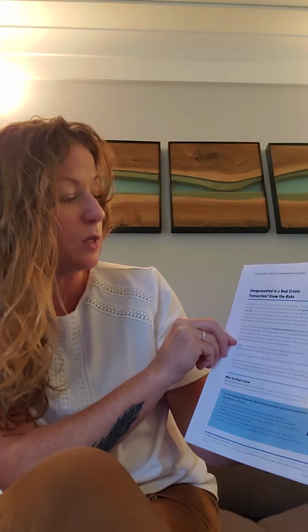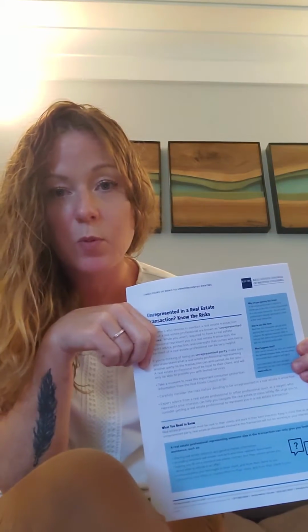I'm going to make a quick note of this form, although we're not going to go over it in depth right now, just because we're not going to be using it unless you make the choice of becoming an unrepresented party. If you feel comfortable with real estate transactions and have done a lot and decide that you want to be an unrepresented party in the future, there's the form. It's Unrepresented in a Real Estate Transaction: Know the Risks. It's a disclosure of risks to unrepresented parties. So that would be an additional piece of paperwork if you decided to go that route.